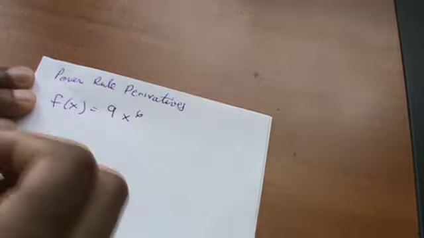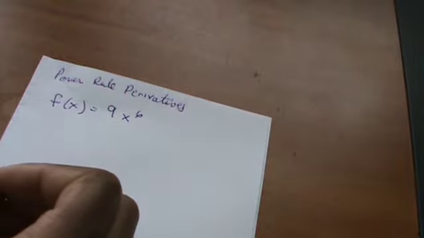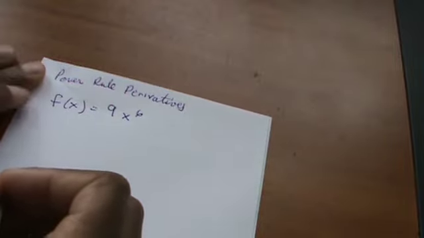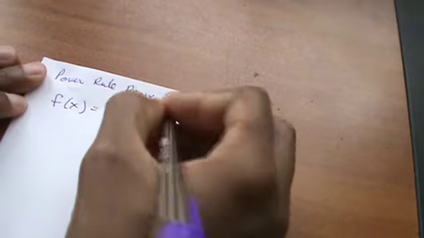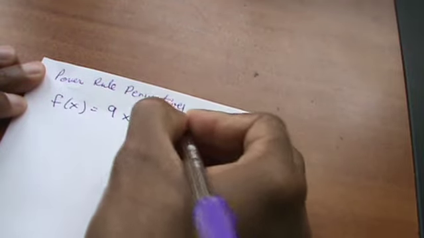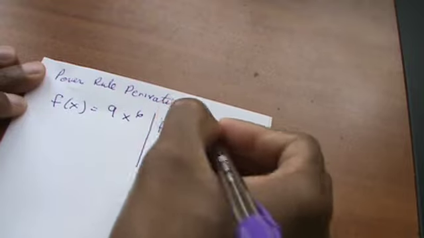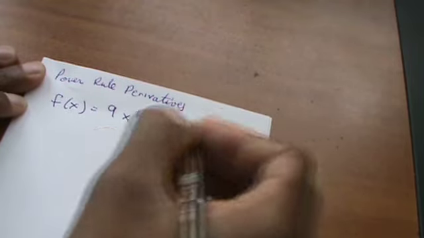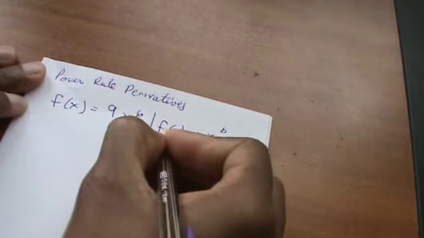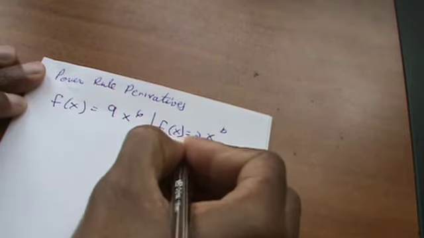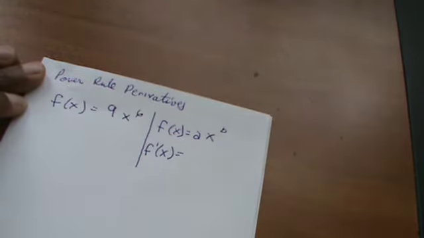So an easy one would be if we had f of x equals 9x to the 6th power. Okay, now according to the power rule, if you have f of x equals a x to the bth power, then the derivative, and notice this derivative comes from applying the definition of the derivative.